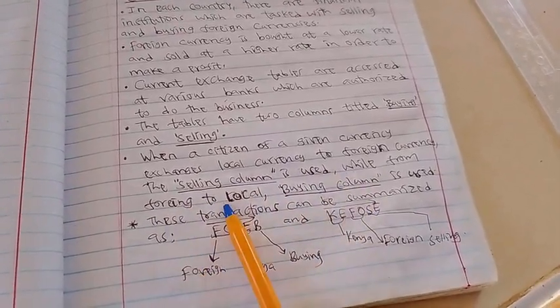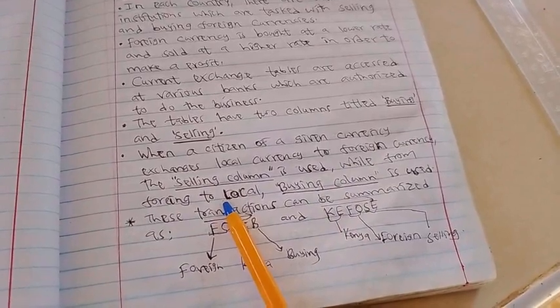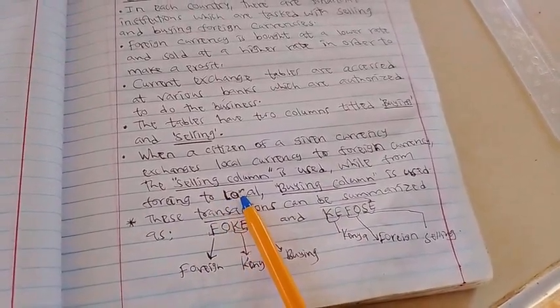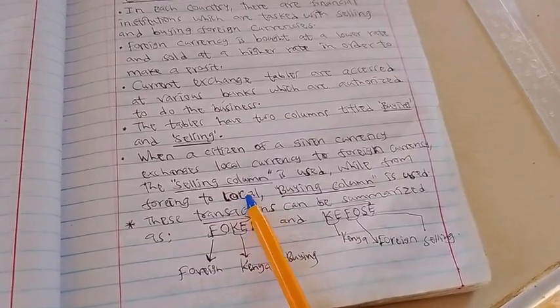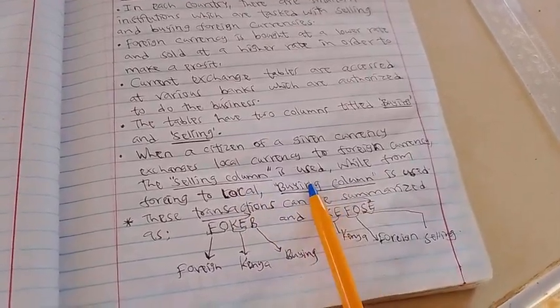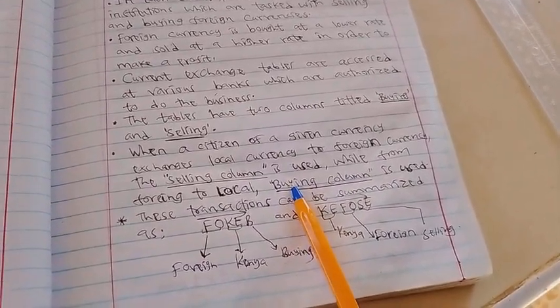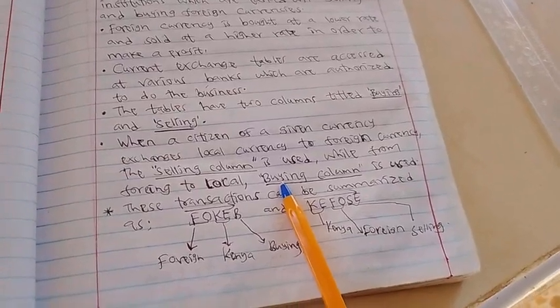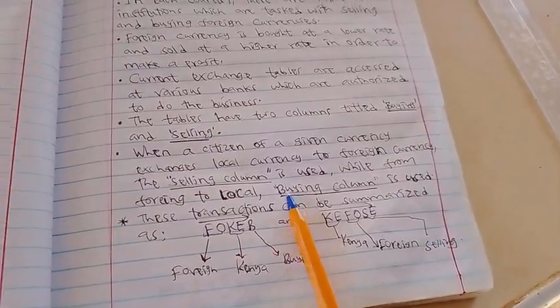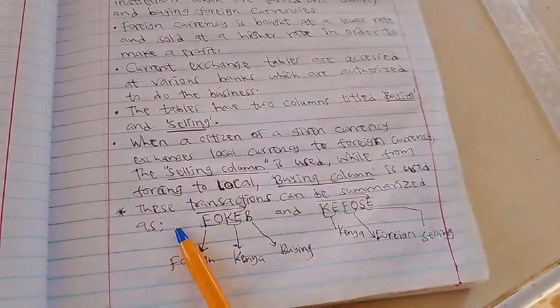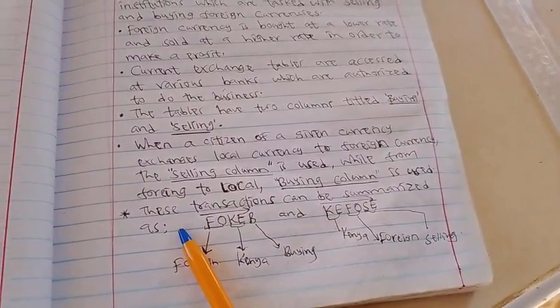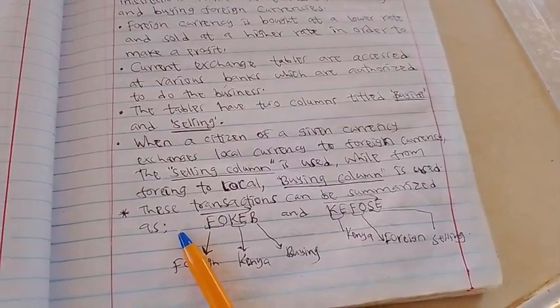While for foreign currency, if a citizen of a given country has foreign currency and would like to acquire local currency, we use the buying column, because it's now the bank buying the foreign currency from that customer. The transactions can be summarized as follows.